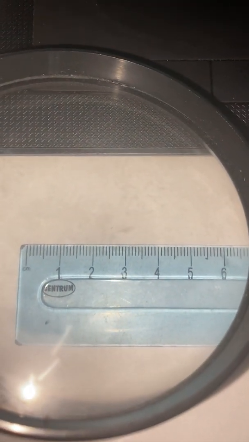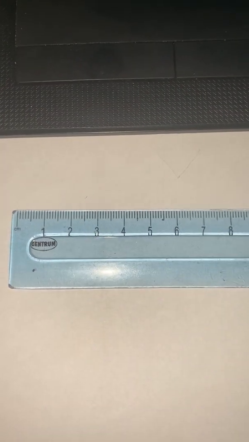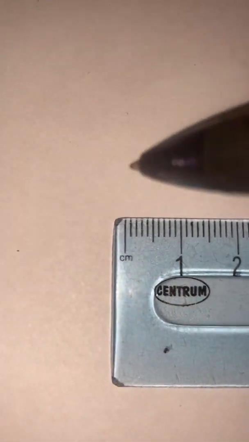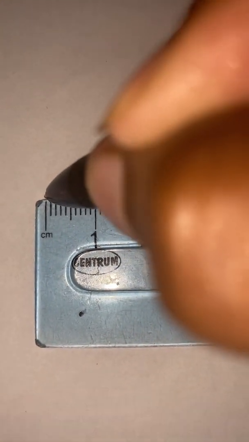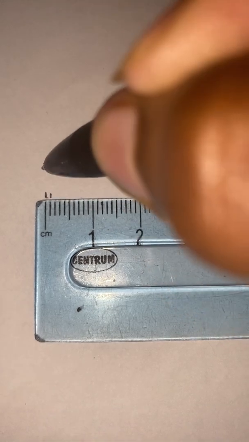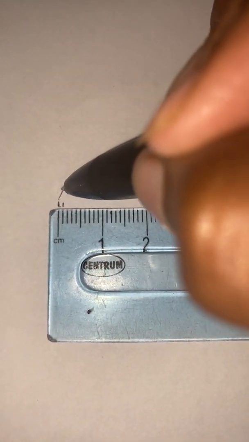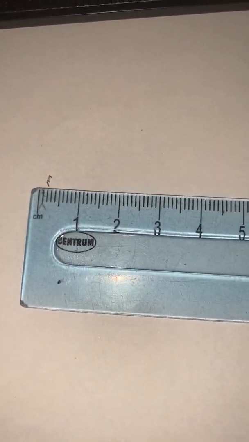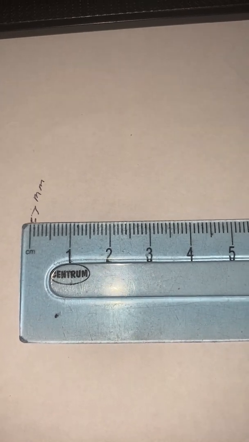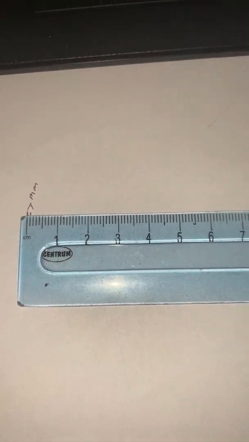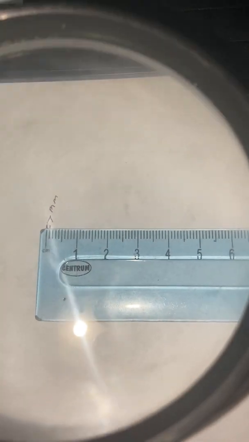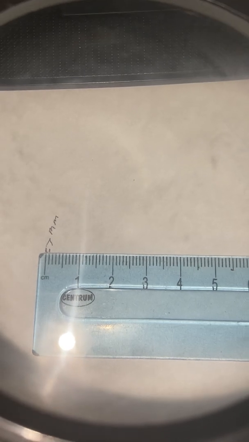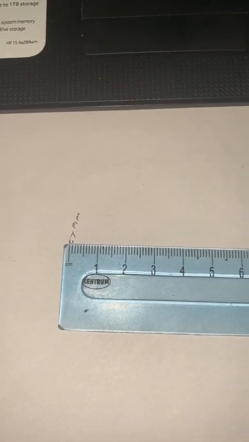Okay, so I'm going to go ahead and mark 1 millimeter, one single millimeter here. From there to there, that is 1 millimeter. So the tiny little lines on the ruler represent millimeters, each one represents 1 millimeter. Okay, so that's how small a millimeter is.